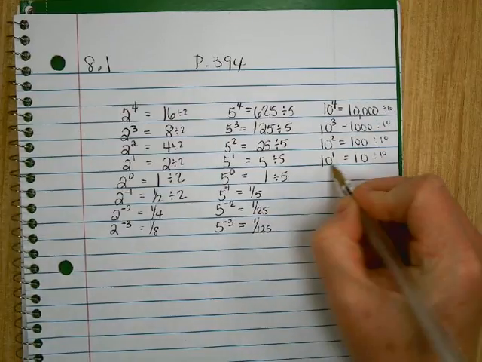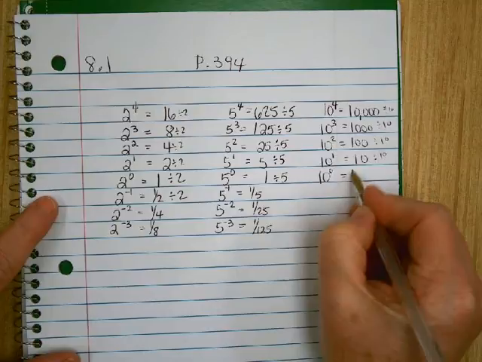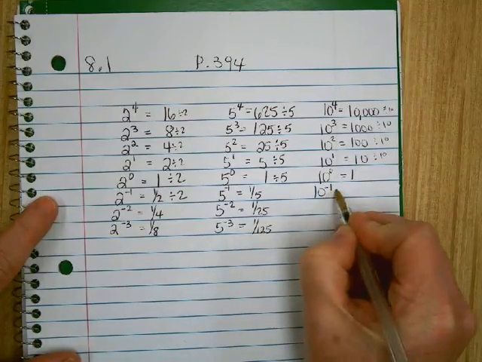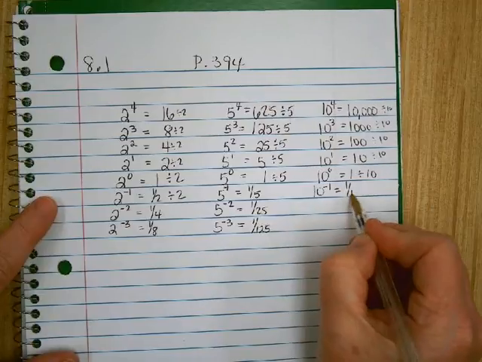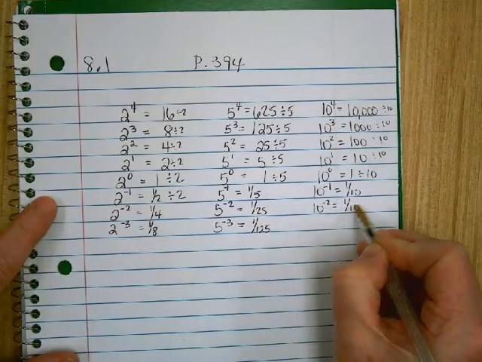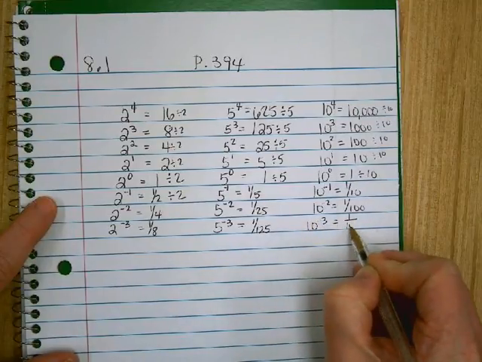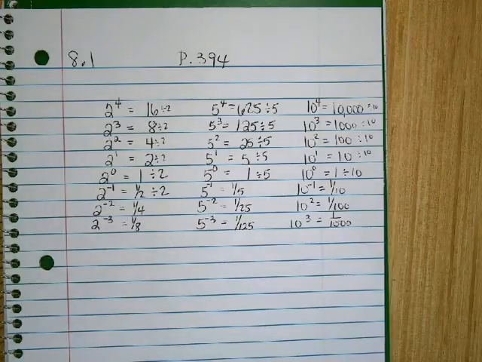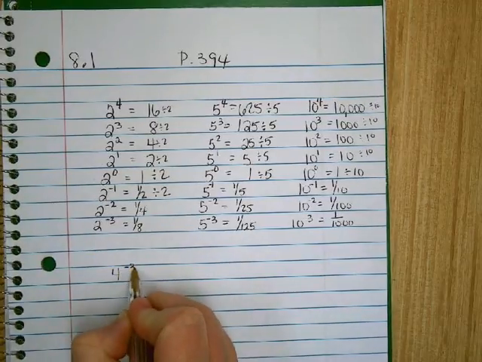So what's 10 to the 0 going to end up being? What about 10 to the -1? 1/10. What about 10 to the -2? What about 10 to the -3? Okay. Now, what if I were to ask you about, I don't know, 4 to the -3rd power?